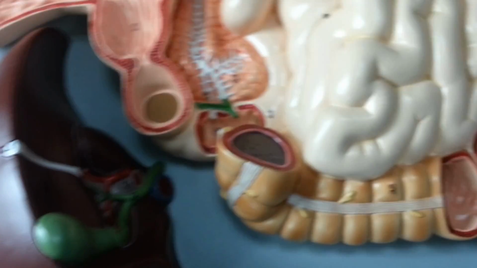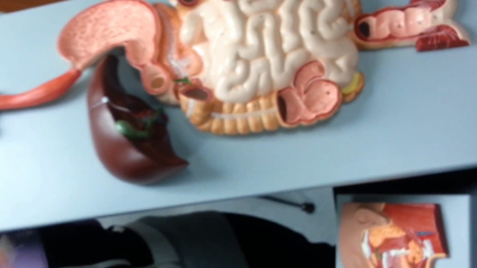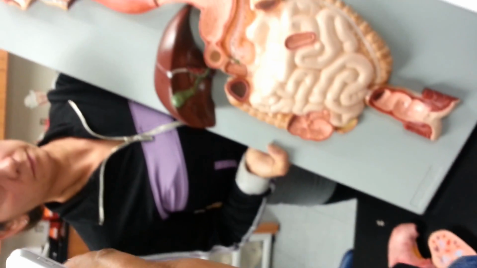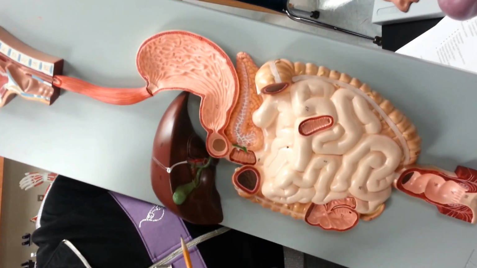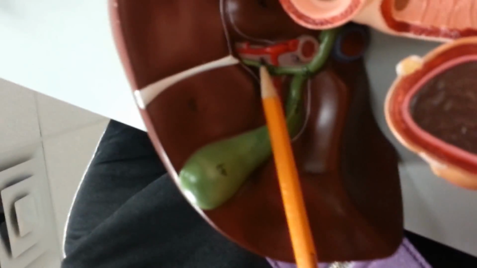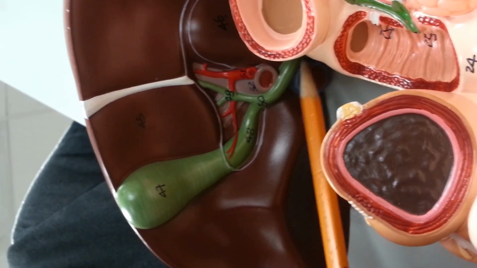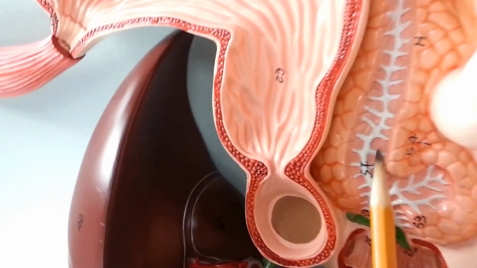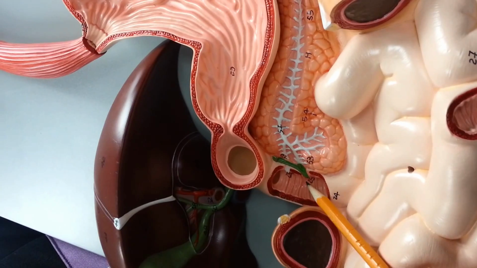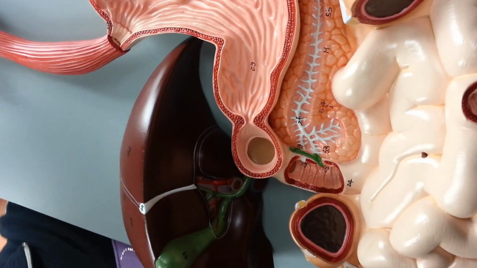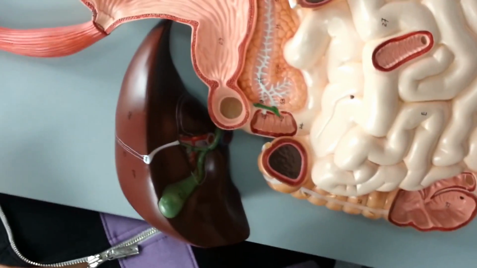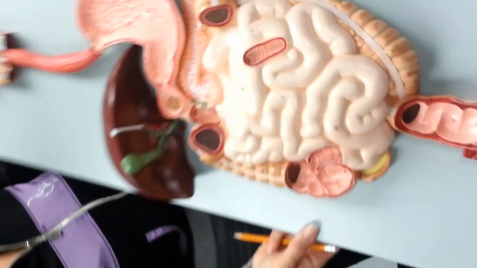So the minor is the white. Are you going to use this one for this side now? Either or. Okay, hold on. So this is the major, and this is the minor. Gallbladder, right and left hepatic ducts, cystic duct, common bile duct, pancreatic duct, major duodenal papilla, minor duodenal papilla. You can see the size difference, even. The major should be slightly larger, wider, than that minor one. Papillae, papilla. Major is larger.